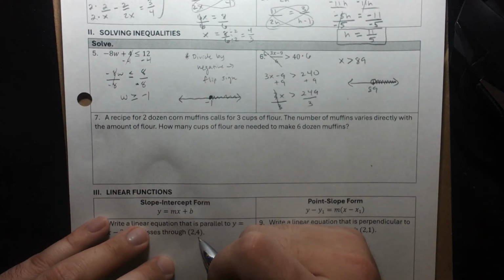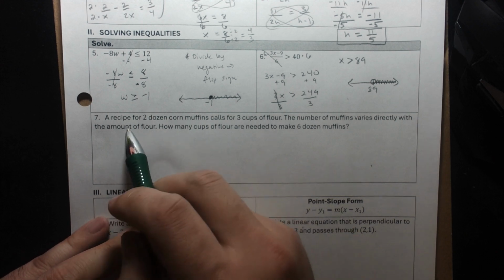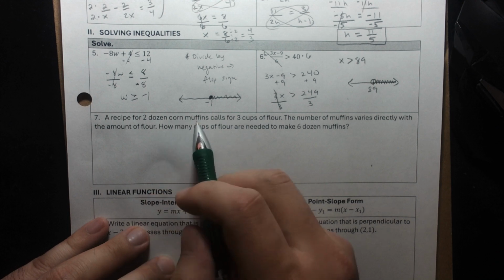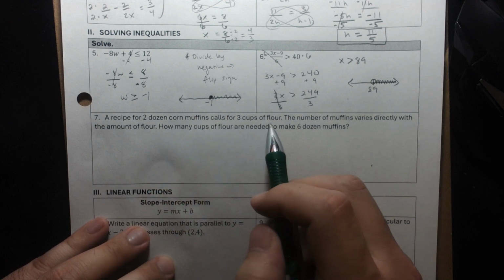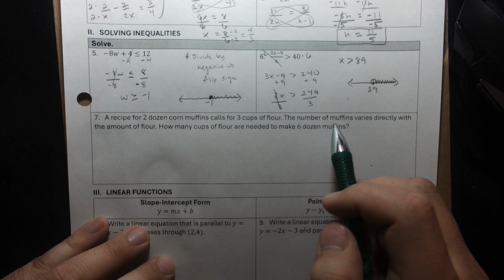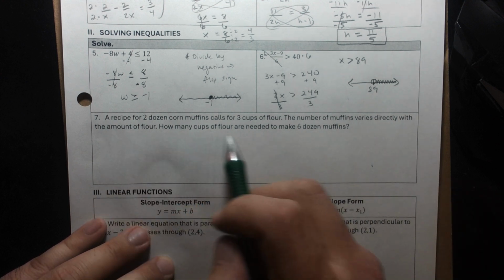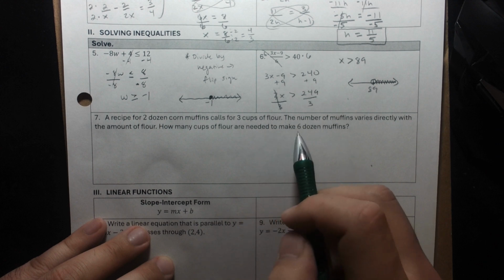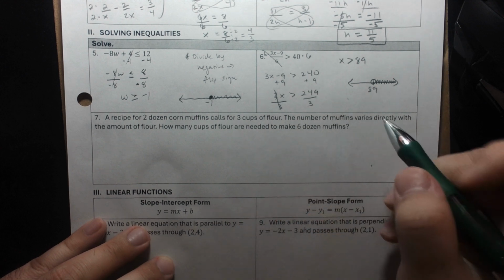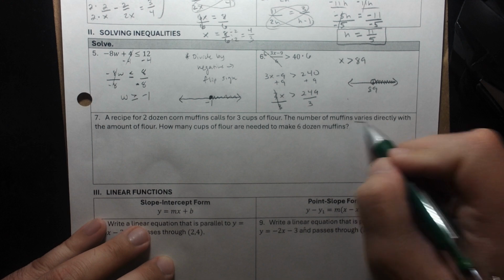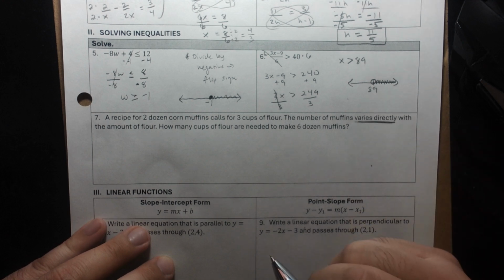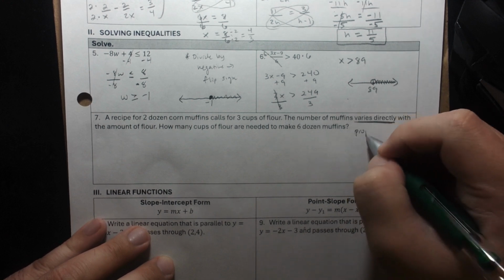Alrighty. Number 7. A recipe for 2 dozen corn muffins calls for 3 cups of flour. The number of muffins varies directly with the amount of flour. How many cups of flour are needed to make 6 dozen muffins? So that means when we see these words here, varies directly, we're going to create something called a proportion.